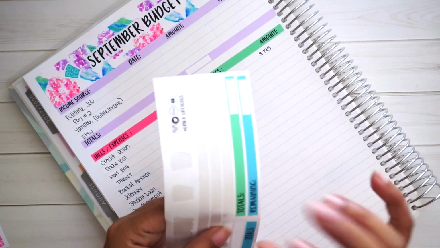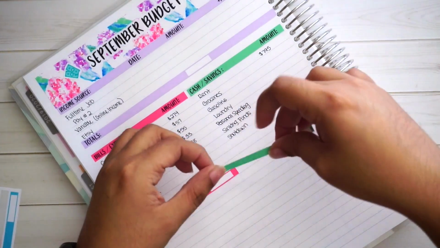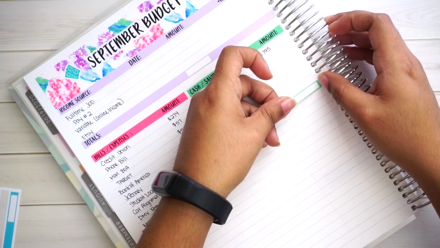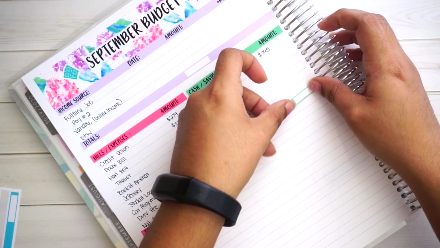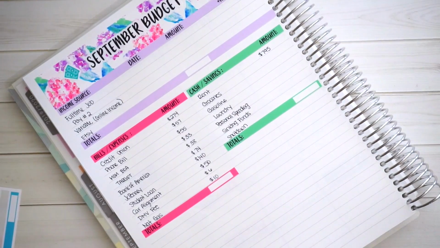And for cash and savings, that's it. I don't think I'm saving for anything else or want to save for anything else, but this one you can do whatever it is that you want. Add your savings, any cash flowing events, if you have a wedding, anything that you think you're going to need to save, just put it there. And now I'm going to add up everything, and then we're going to go ahead and break down the budget.